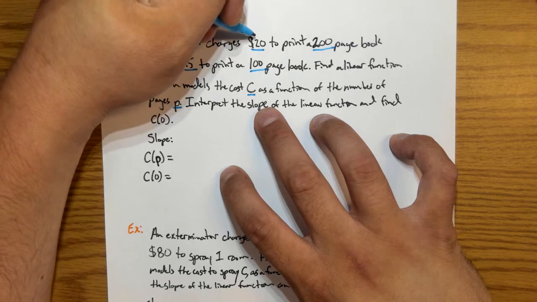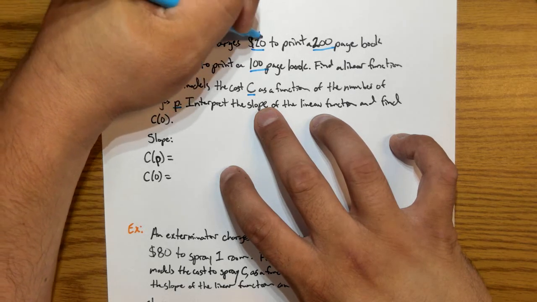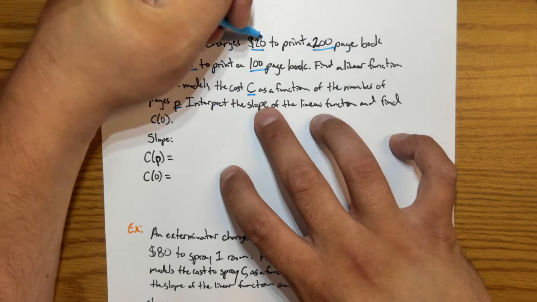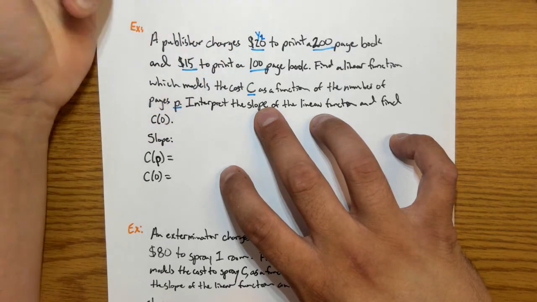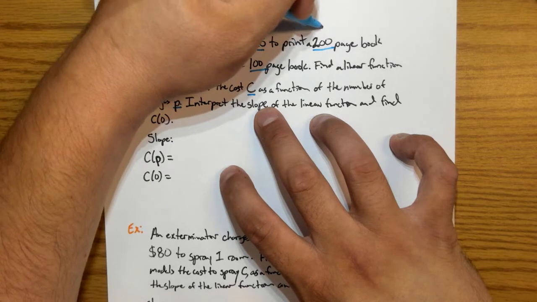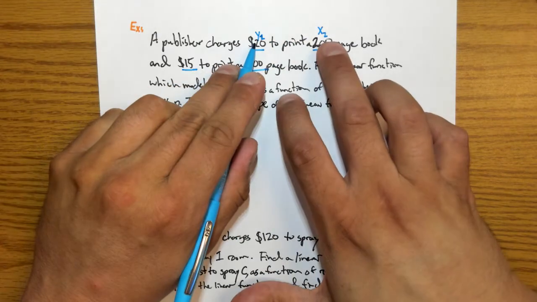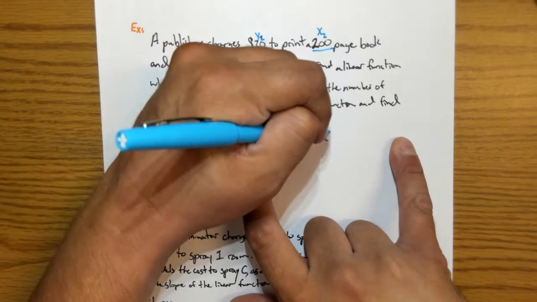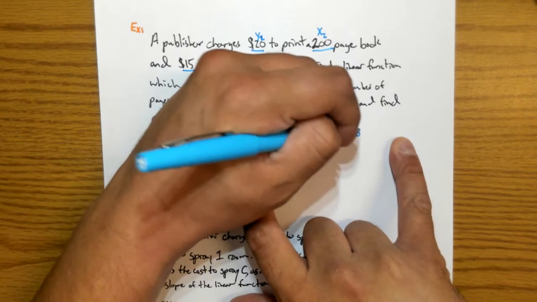Well, money, the cost, is our y, so this could be y1, and then this is, well, I guess y2. Well, it doesn't really matter. And then the pages are the x, so this would be x2. That's one ordered pair. Remember, x goes first. That's going to be 200, 20.